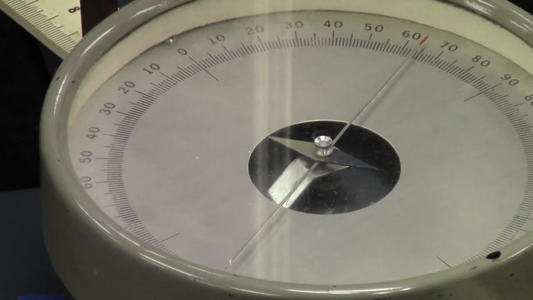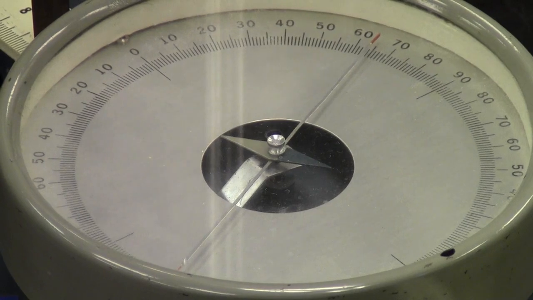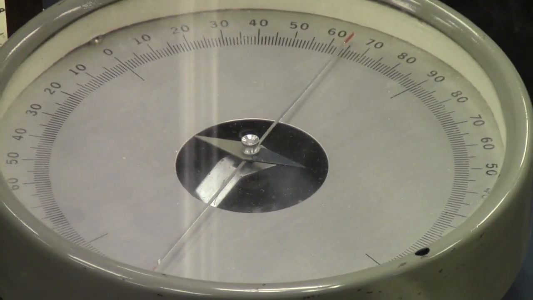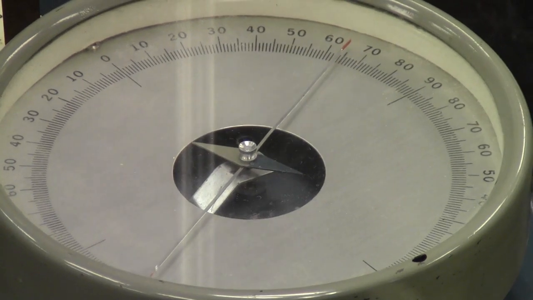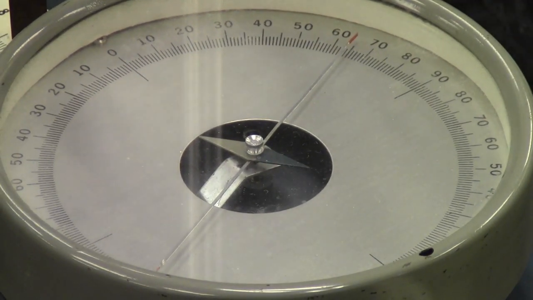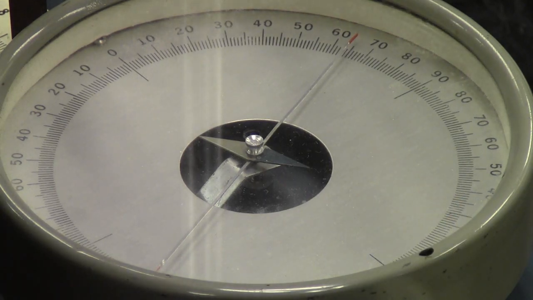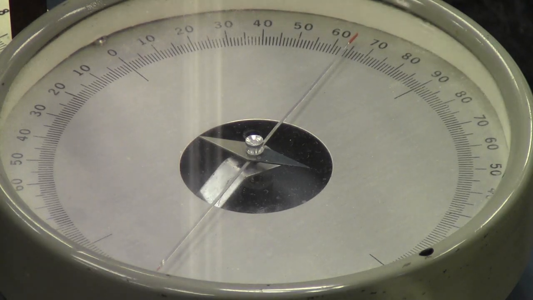I think I moved it too far away from me. Bummer. Maybe I need to come over on this side. But this was pointing over here and it moved away, and so it looks like I'm at about 66 degrees. So I'll say 66. And then I'll pull it back a little bit.